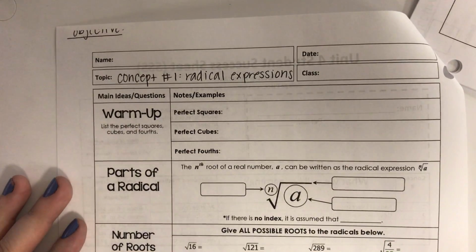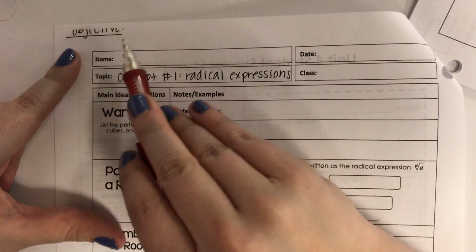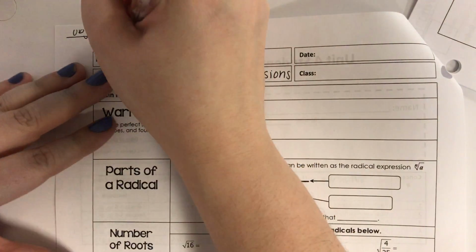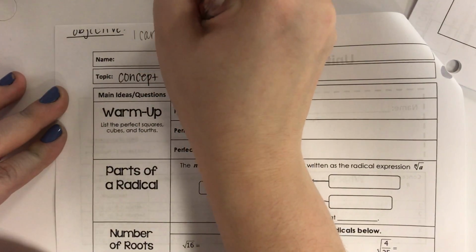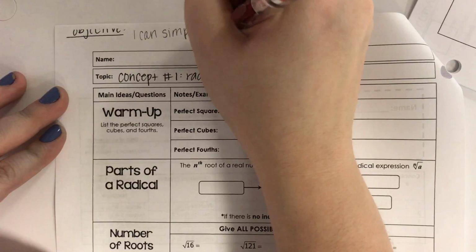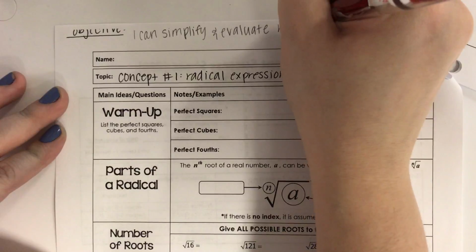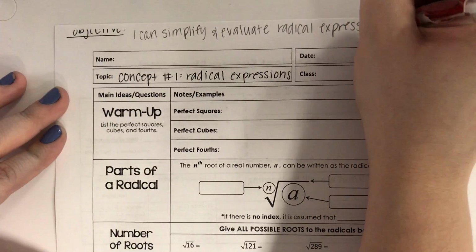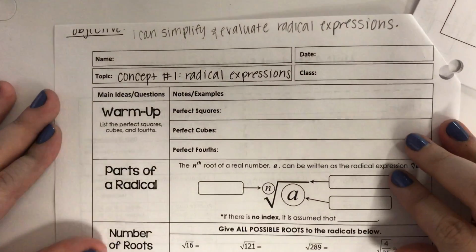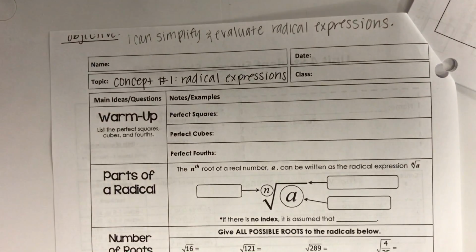Okay, concept 1, radical expressions. At the top it's kind of cut off, but you can see I wrote objective. Our objective for this lesson is: I can simplify and evaluate radical expressions. So by the end of this lesson today and when you come to class, we'll be able to simplify and evaluate radical expressions. So let's get started.